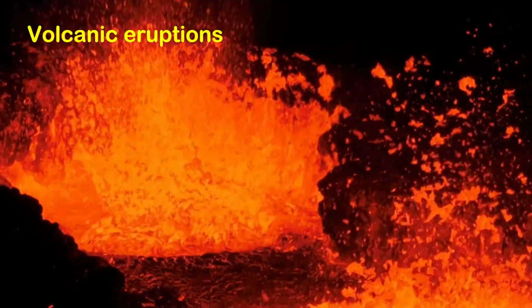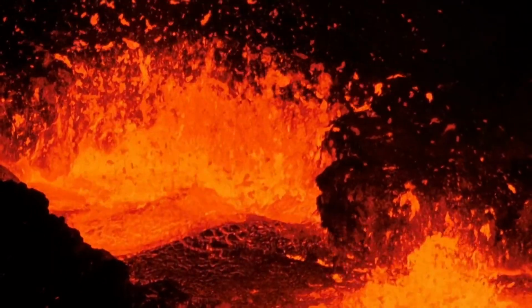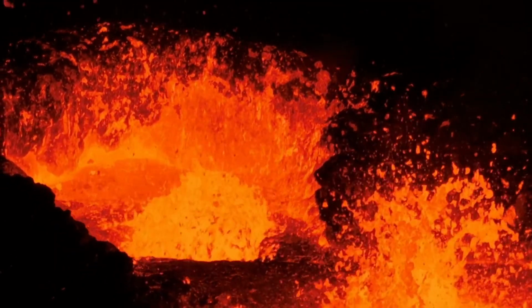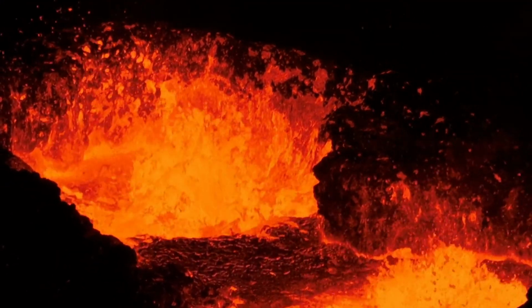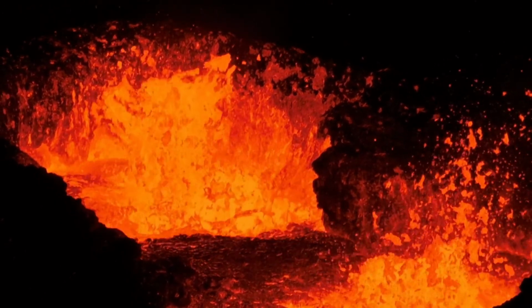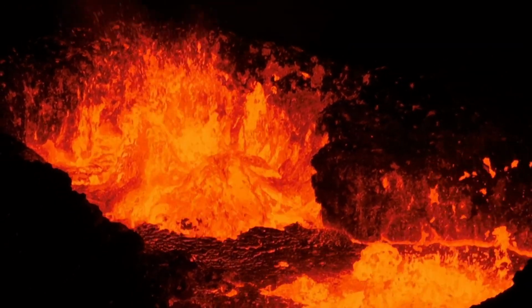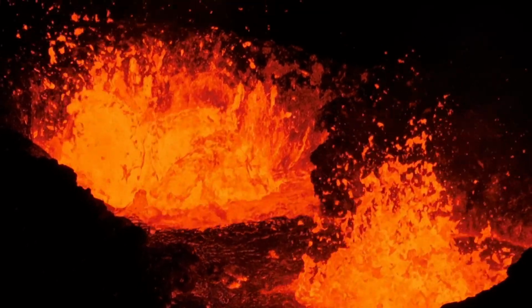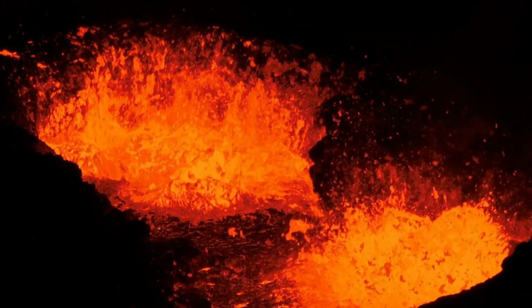Volcanic eruptions. Volcanic eruptions occur when magma, gases, and volcanic ash are expelled from a volcano's vent or fissure due to pressure buildup beneath the Earth's surface.